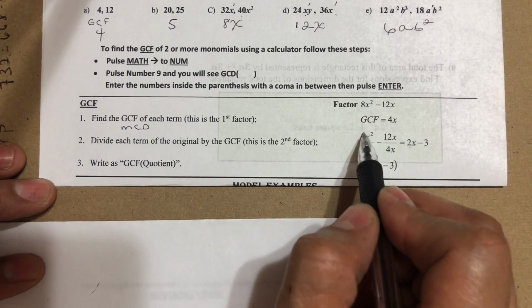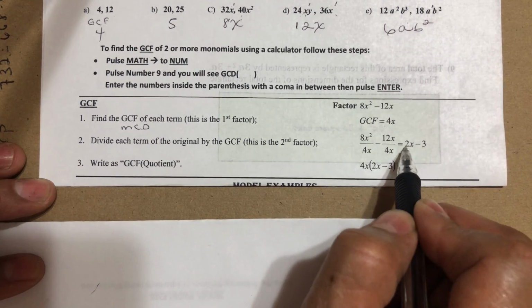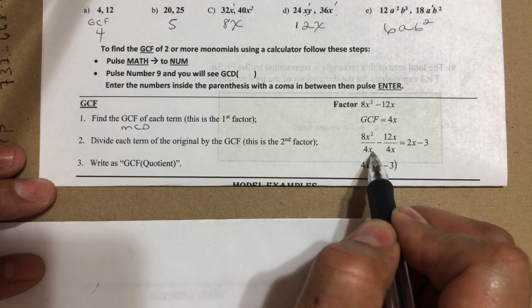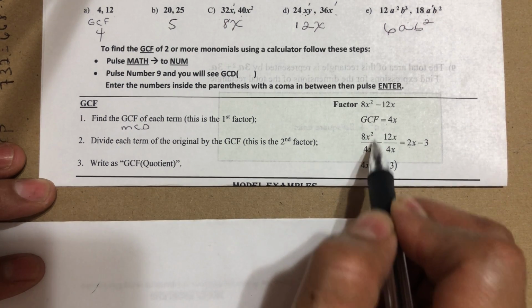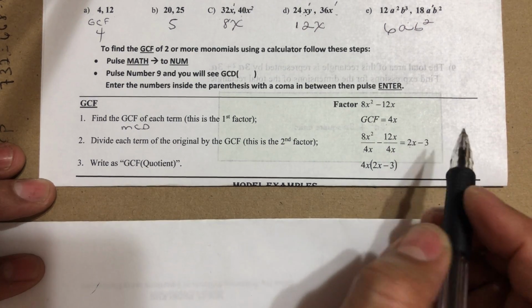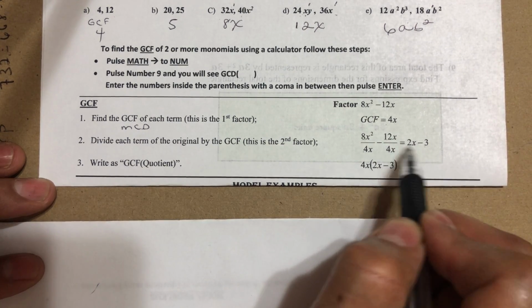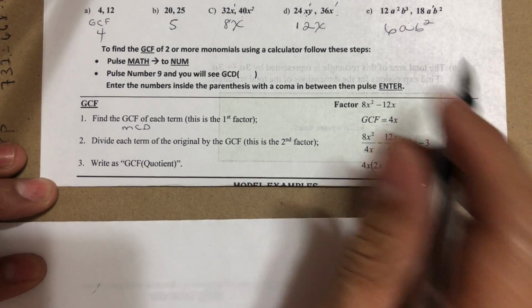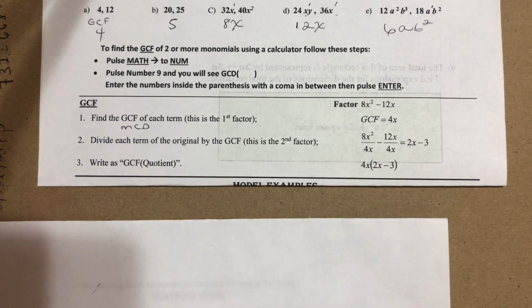So guys, again, 8 divided by 4 is 2. X squared divided by x means 2 minus 1, which is 1. So that's what x becomes, x to the 1. You have to put the 1. Minus 12 divided by 4 is 3. And the x and this x cancel out. Because x minus x is x to the 0. And x to the 0 equals 1.